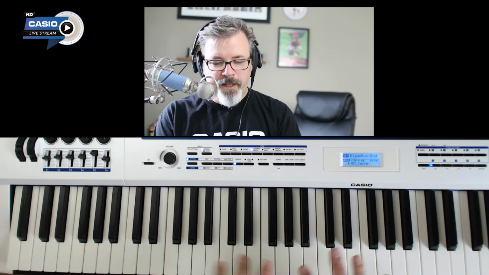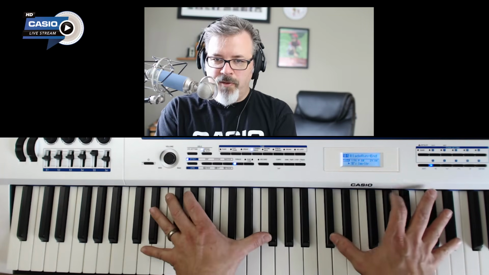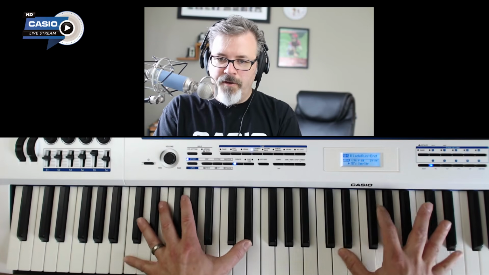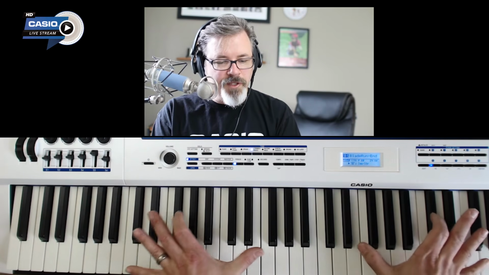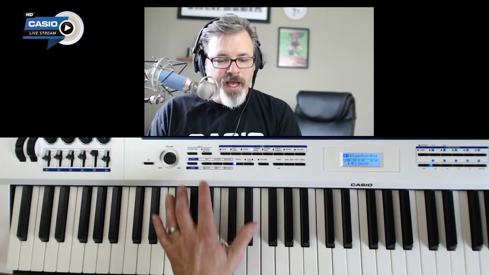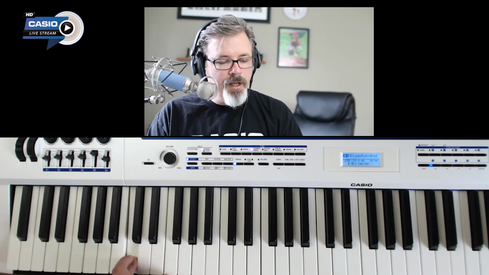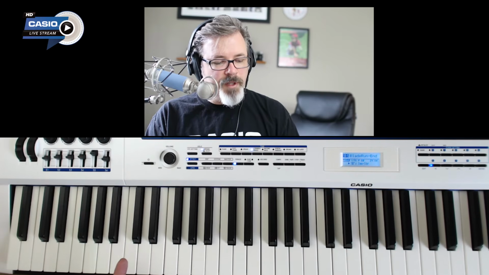I played it in the key of, in this case, C minor. If I turn this phrase off, I played that chord. So that is playing back that chord when I press that key.